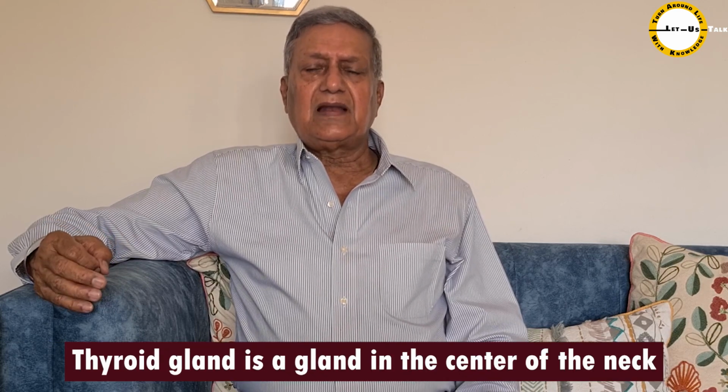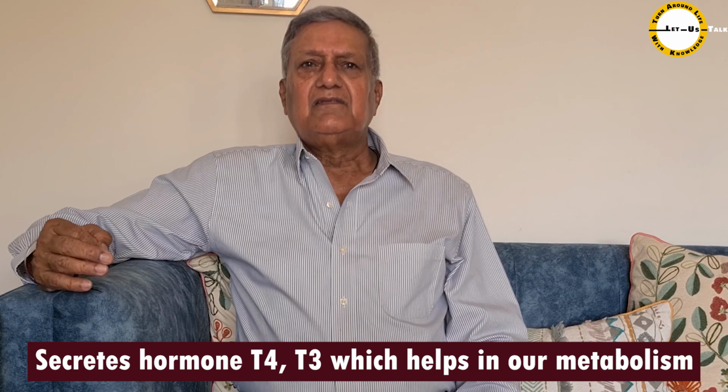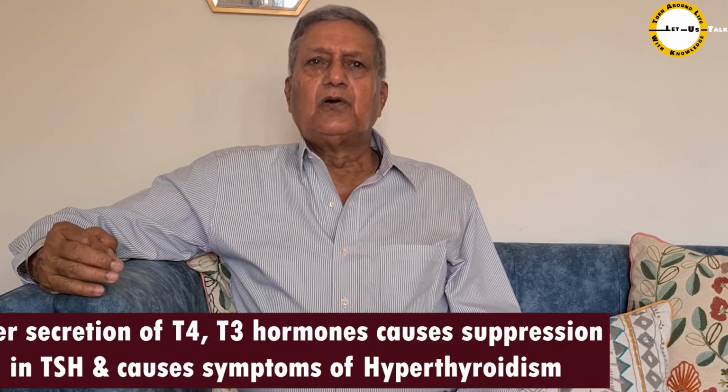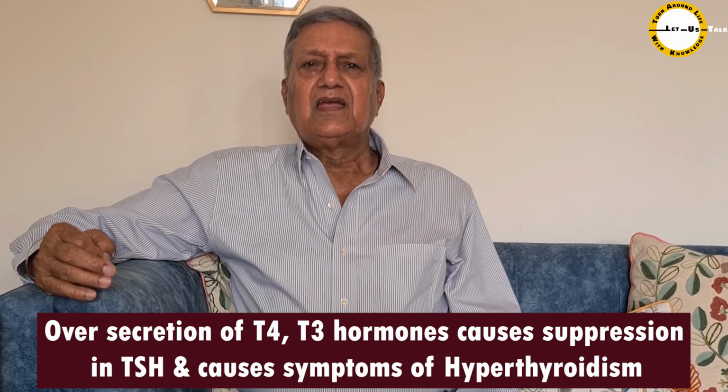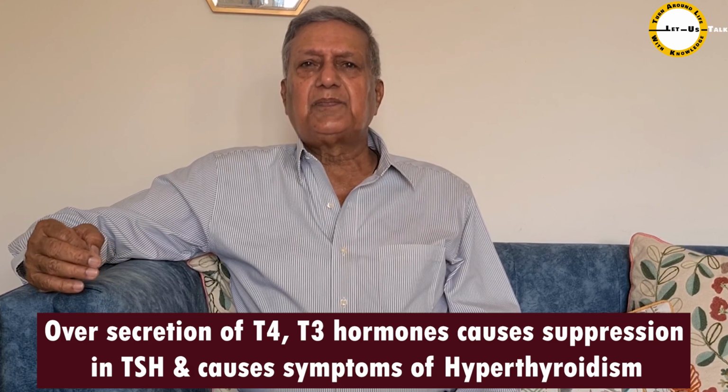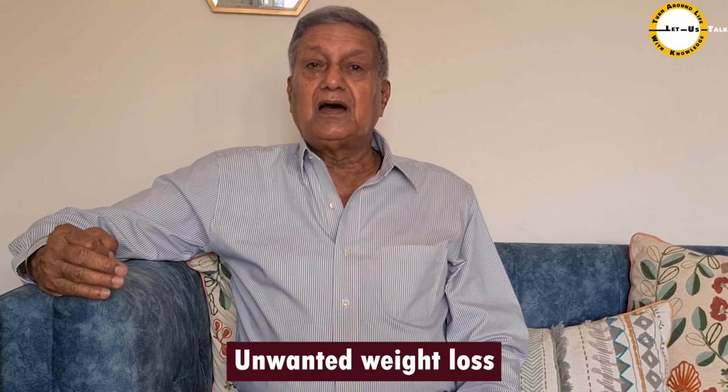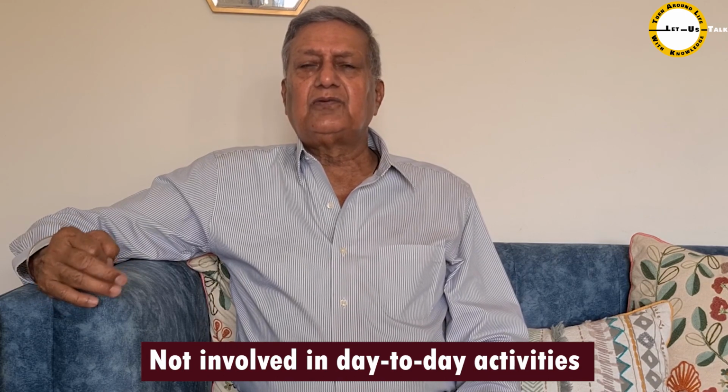Just to summarize in a few minutes, the thyroid gland is a gland in the center of the neck that secretes the hormones T4 and T3, which help in our metabolism. Oversecretion of T4, T3 hormones causes suppression of TSH and causes symptoms of hyperthyroidism, which we enumerated. We must be very suspicious of these symptoms: unwanted weight loss, palpitation, lack of sleep, fatigue, tiredness, and not being involved in day-to-day activities.